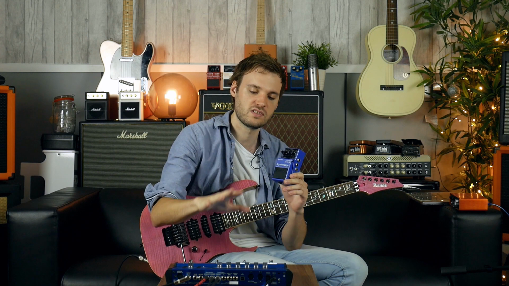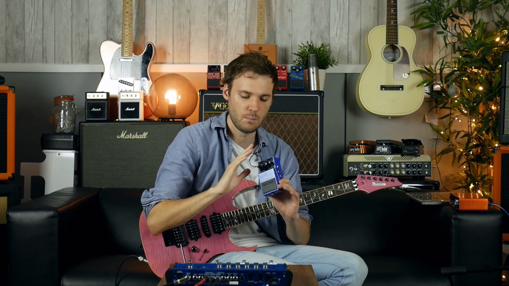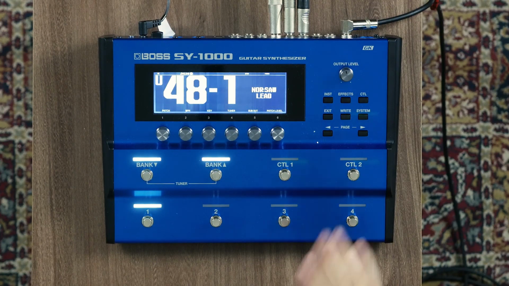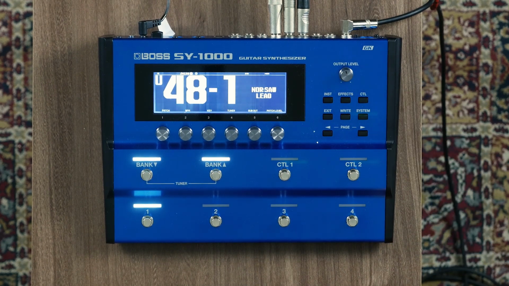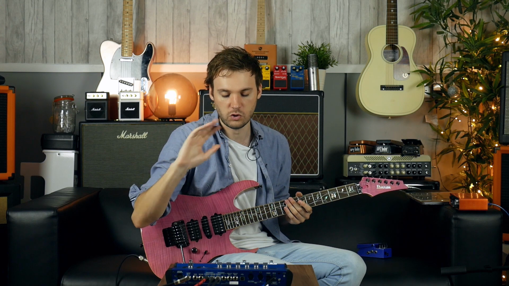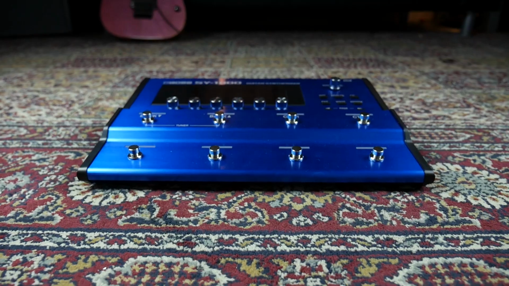This contains all of the same features as the SY-1, but it's mega expanded. It's got so much more functionality. It's got the options for the GK pickup, and it's got the options for normal guitar processing, so it does an amp sim sort of thing as well as the guitar synthesizer stuff.